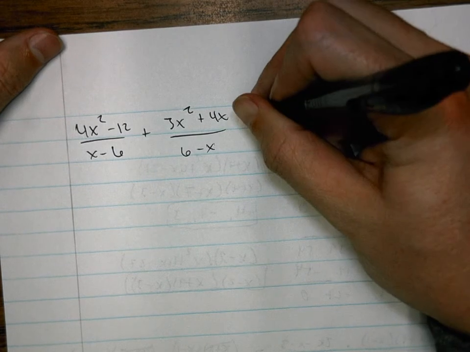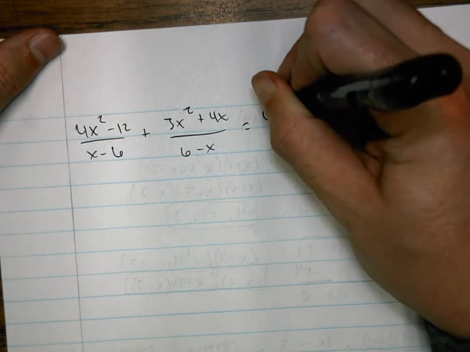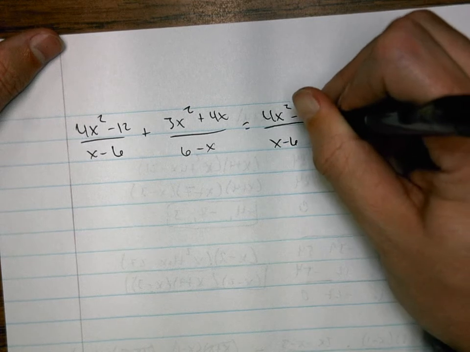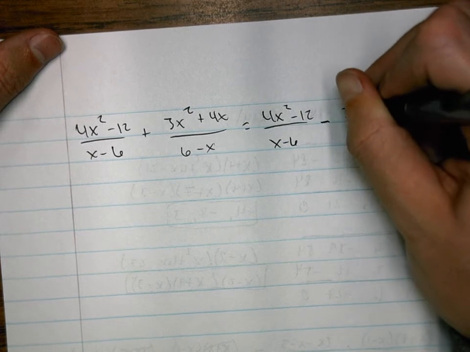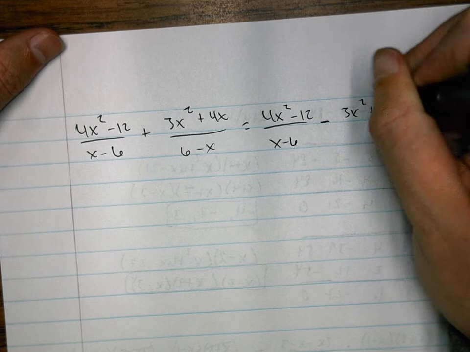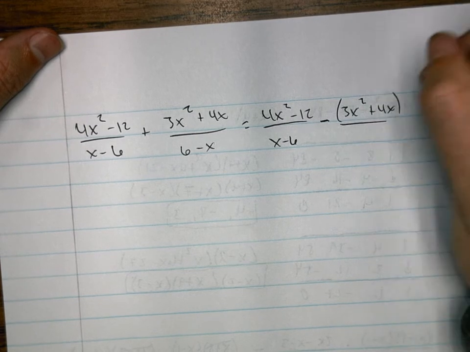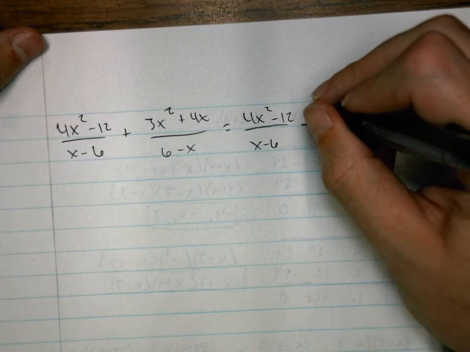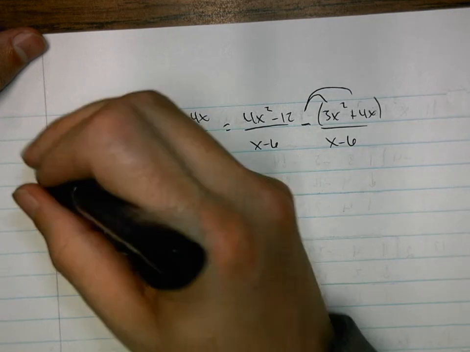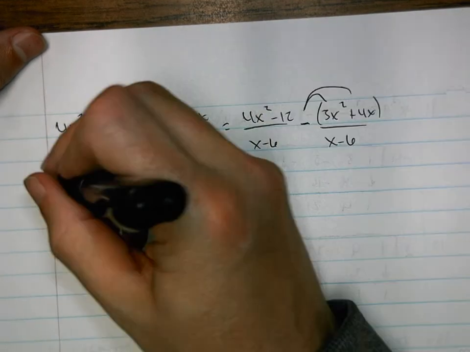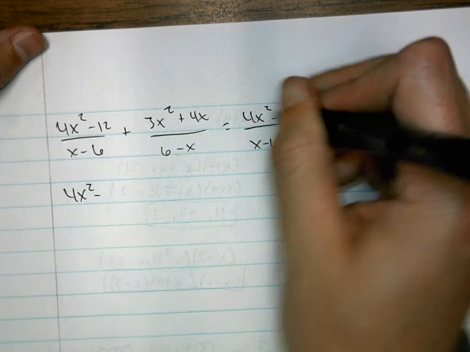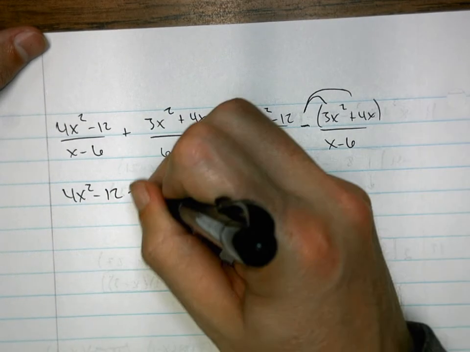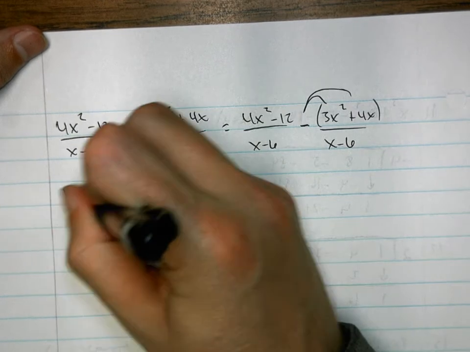So this will be 4x squared minus 12 over x minus 6, minus 3x squared plus 4x, all over x minus 6. Make sure you distribute the negative. So we get 4x squared minus 12 minus 3x squared plus 4x, all over x minus 6.